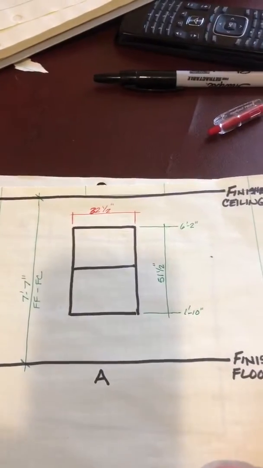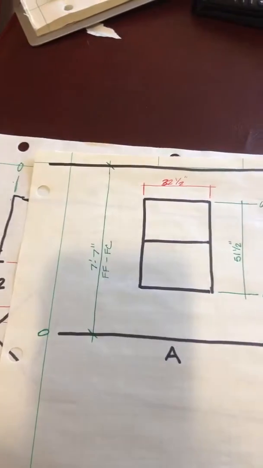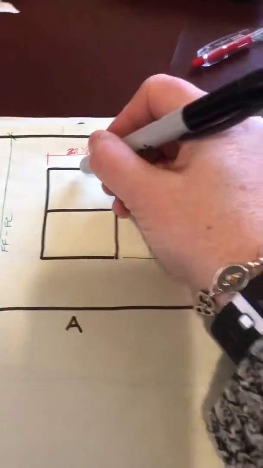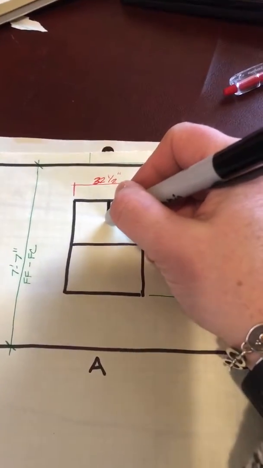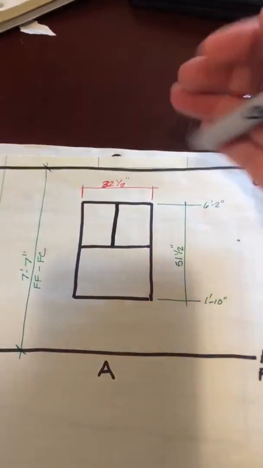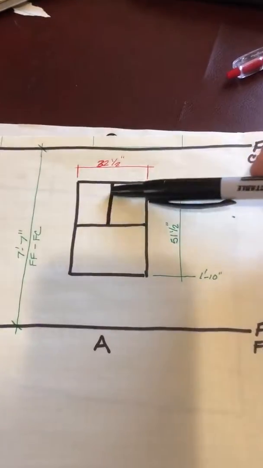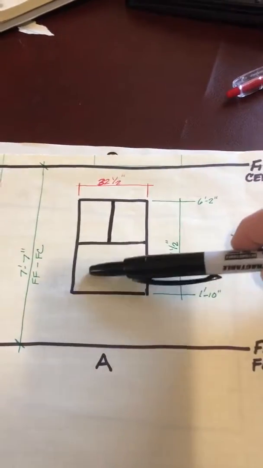So that's the window. And actually, to be a little bit more accurate, I am going to put, there's a mullion at the top. So there's the top sash and the bottom sash of the window.